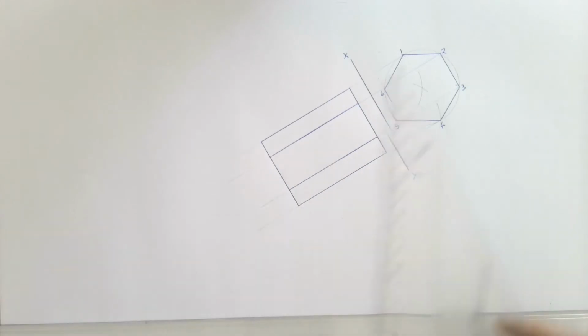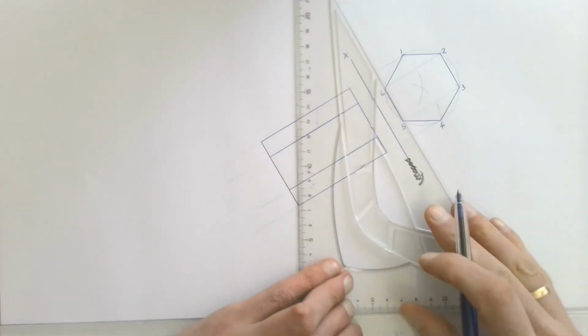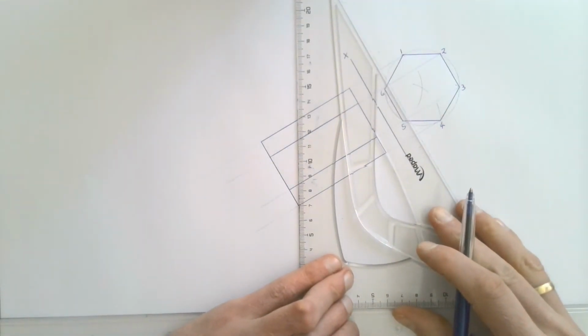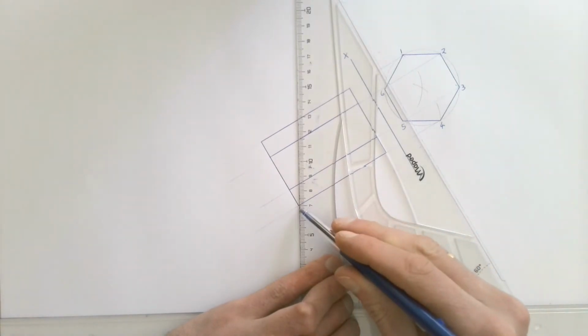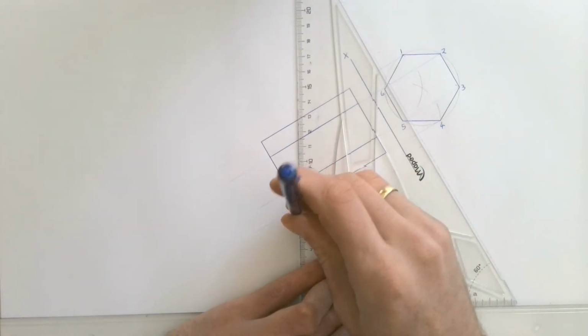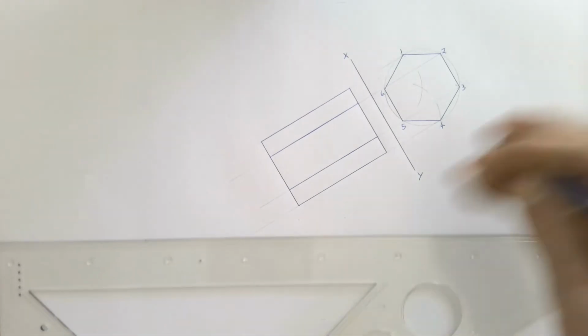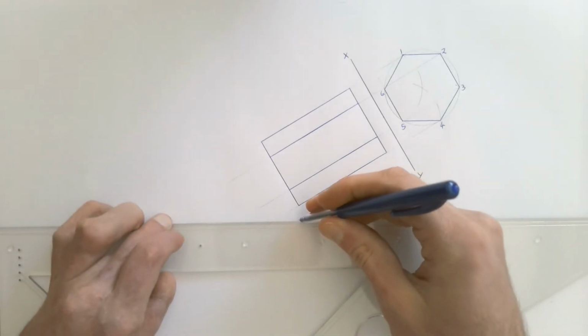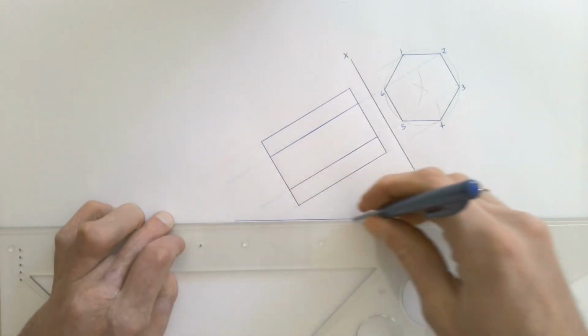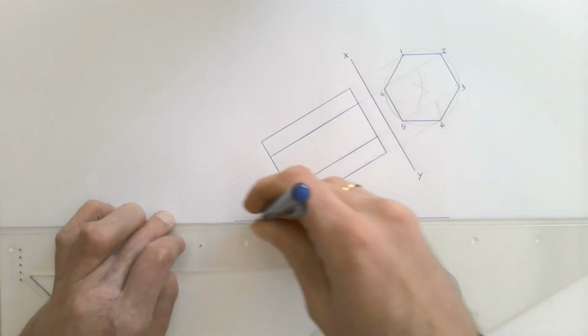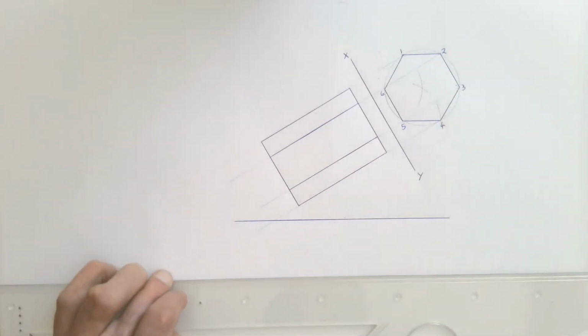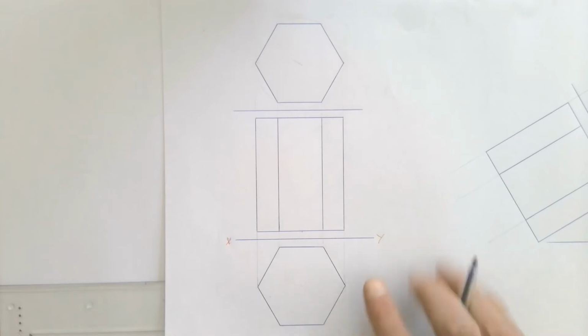Now once the front view is complete, we want to move to getting our top view. And to do that, we're going to find the bottom point of that front view. We're going to measure 10 millimeters away again, and draw in a new XY line. Because remember, to move from one view to the other, we always move over an XY line. So similar to what I explained to you here.